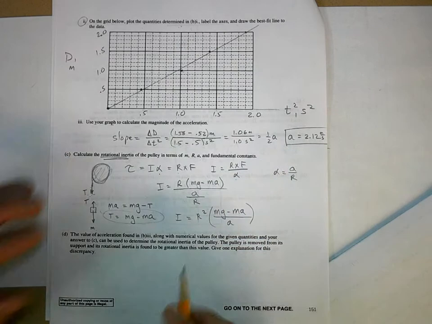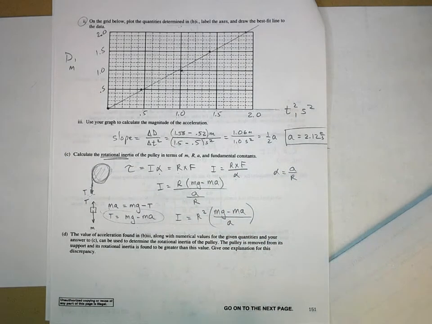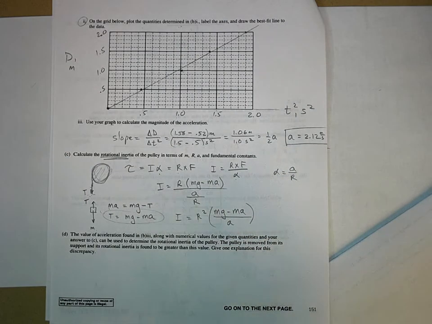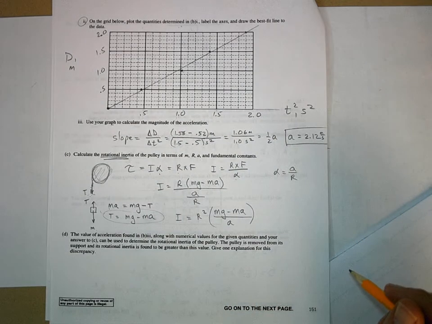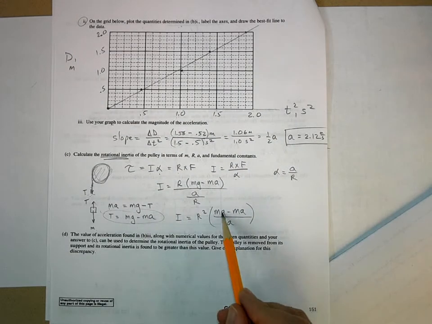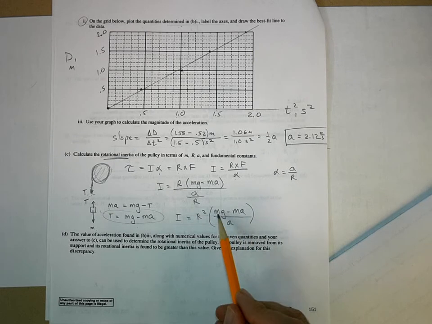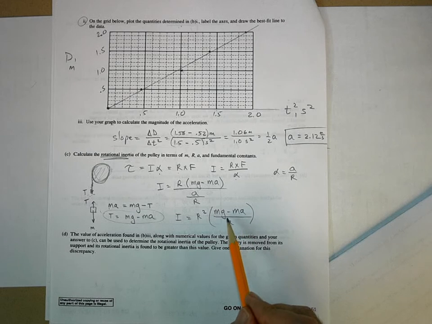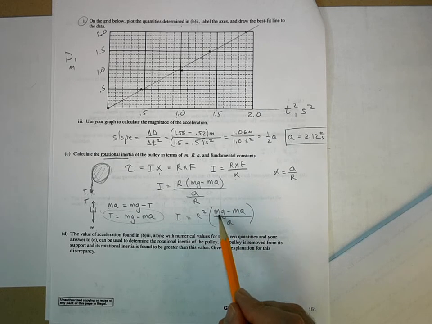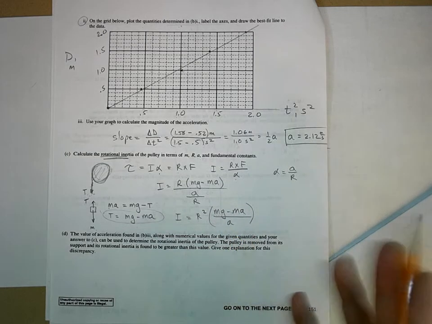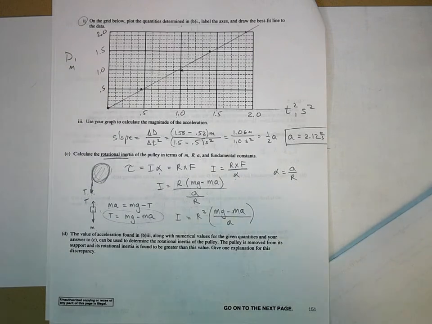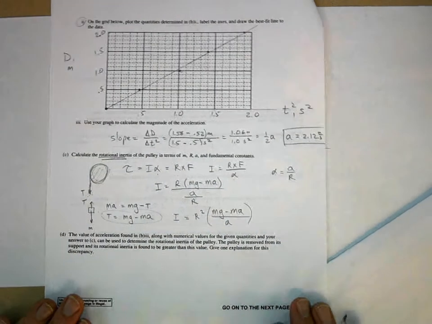Now, we know that the units for rotational inertia should be kilogram meters squared. And look what I get here. The a and the g, the units for that cancel out. So I got m kilograms times r squared. So I have the right units. Always check the units. If the units work, you probably did it right, or you did a lot right.